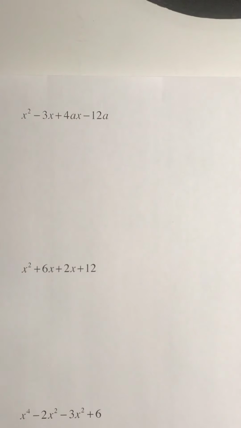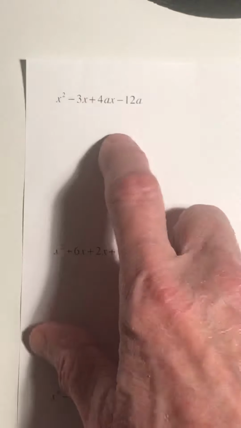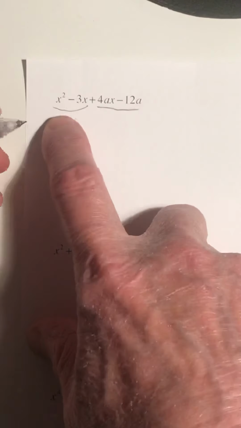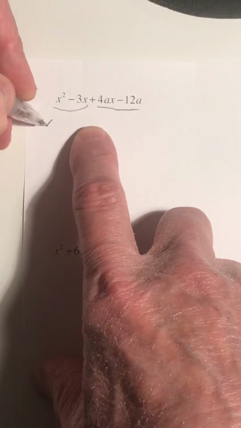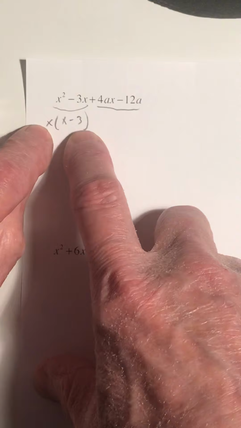Factoring by grouping, page 2. Okay, 4 terms, so we make a group of 2 and another group of 2. Common factor here would be x. X times x minus 3. See, there's x squared minus 3x.